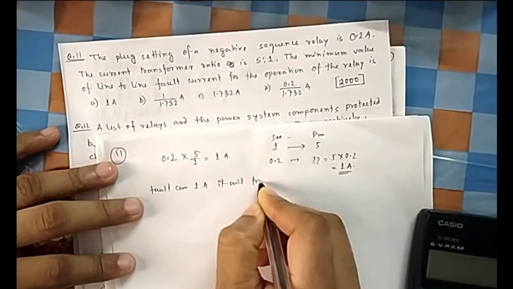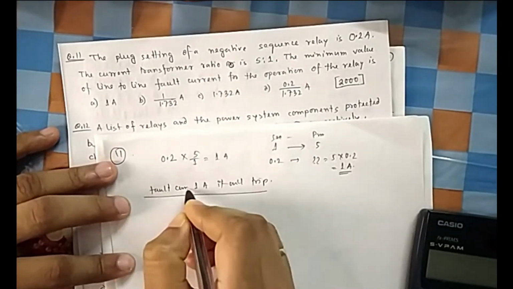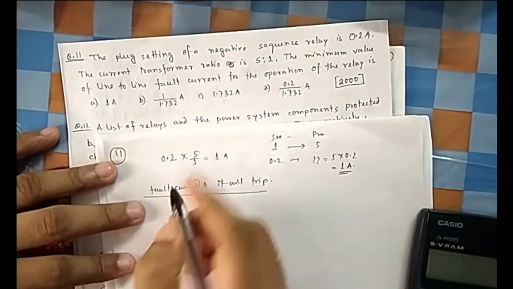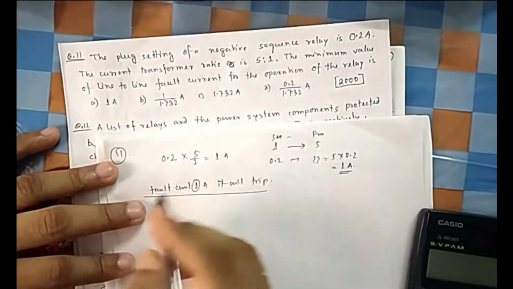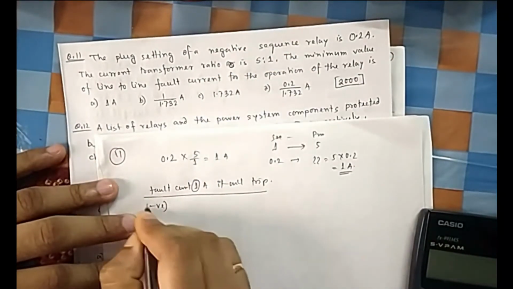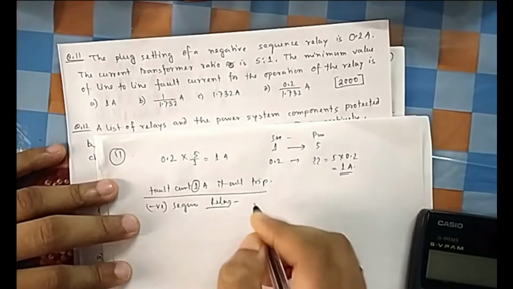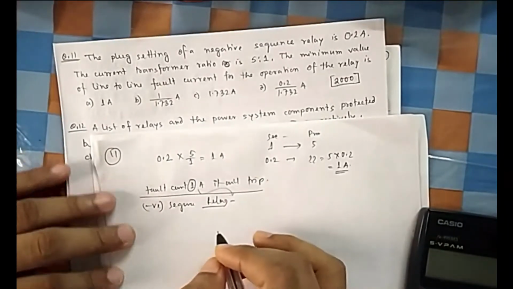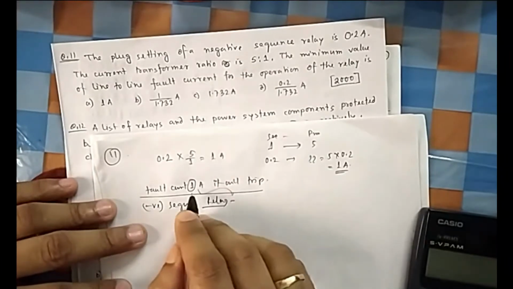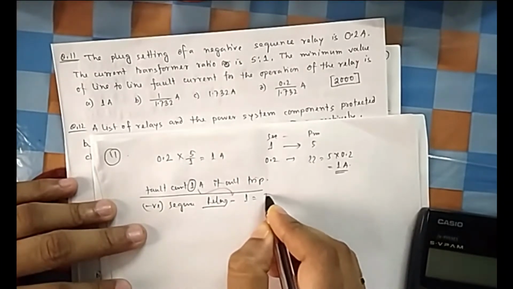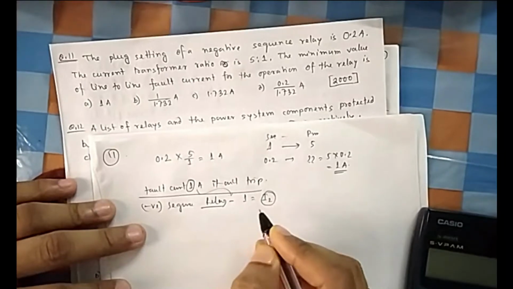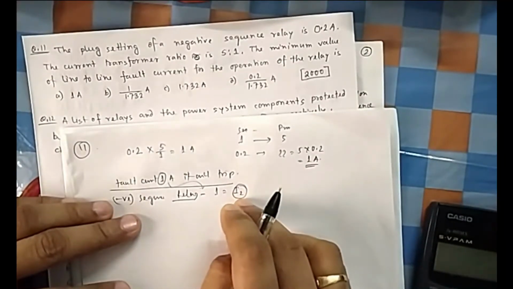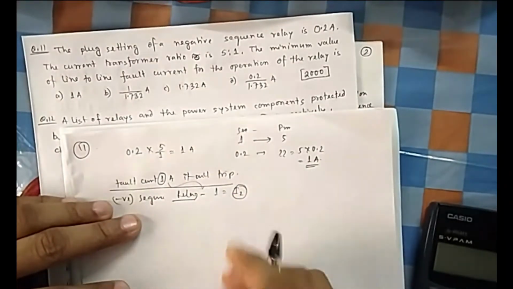trip. But here is a catch. What is the catch? The relay is a negative sequence relay. So in a negative sequence relay, what the relay is sensing is the negative sequence component. So the 1 ampere is nothing but the negative sequence component, that is I2. This is not the fault current, this is the negative sequence component of that fault current.